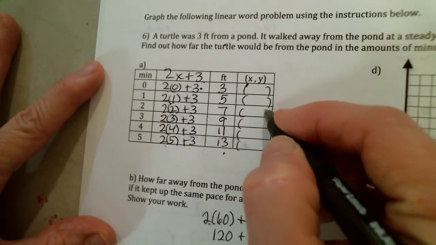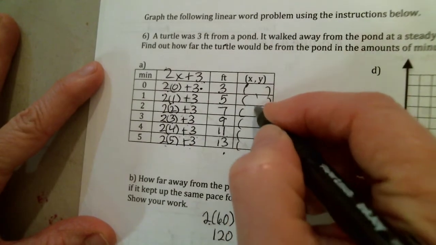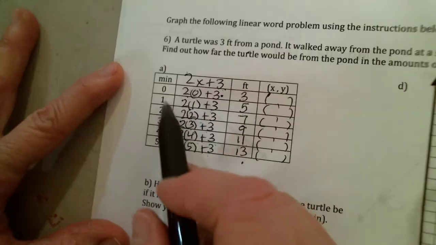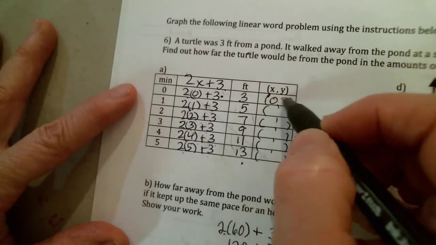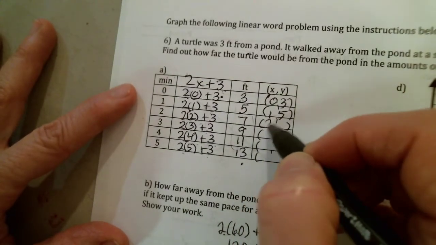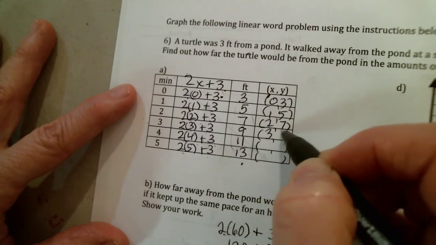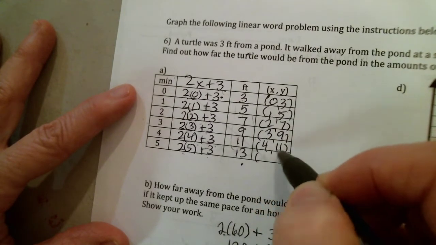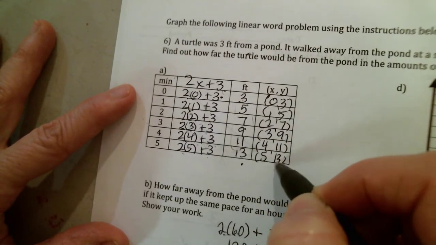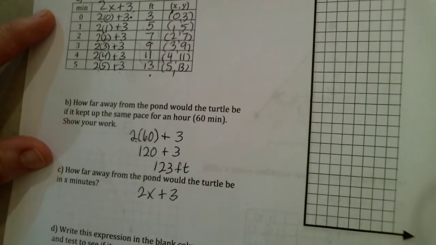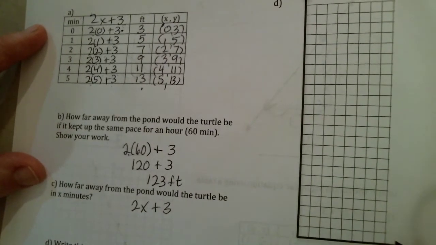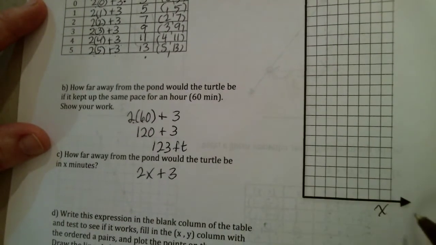So now we have our xy ordered pairs, and the x's are here and the y's are here. So we have (0, 3), (1, 5), (2, 7), (3, 9), (4, 11), and (5, 13). Graphing them here. This is the x-axis, and that means minutes.